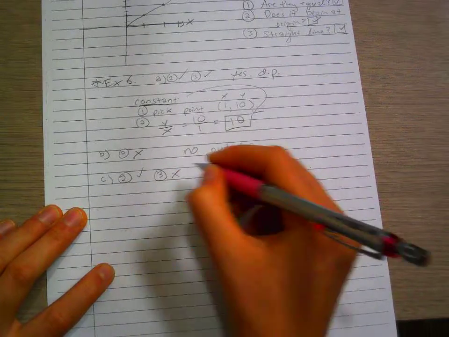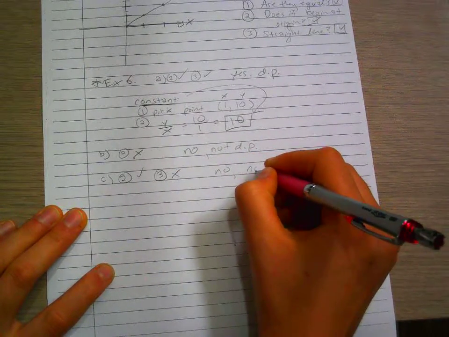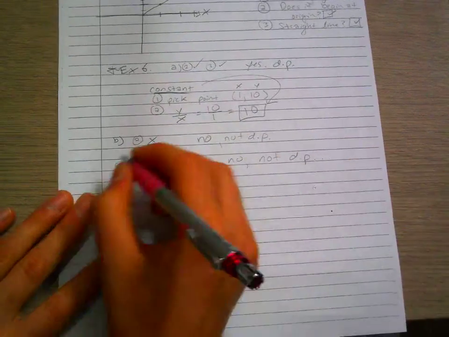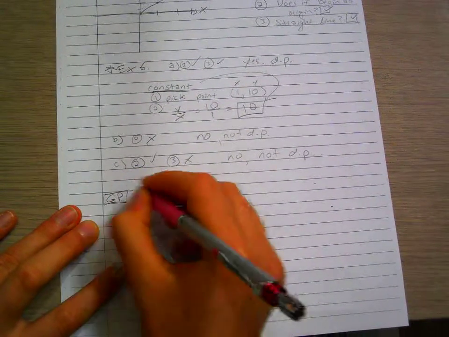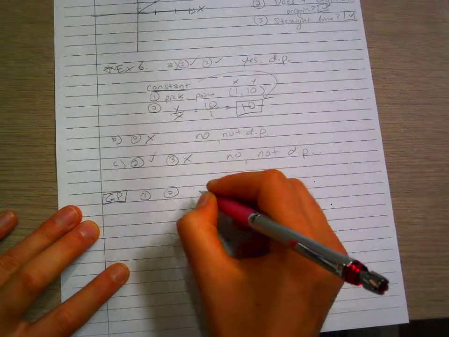Try this on guided practice 1, 2, and 3. Okay, example 7.